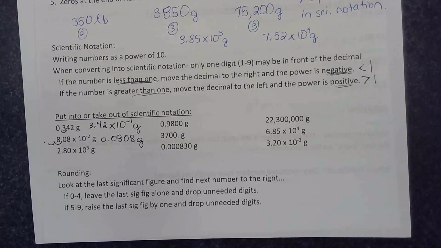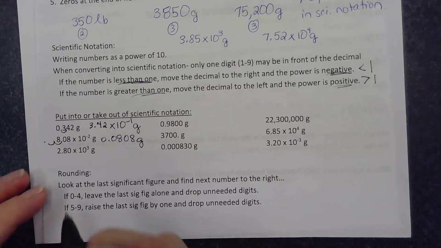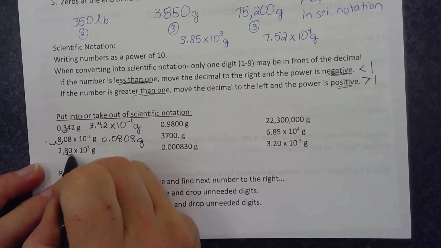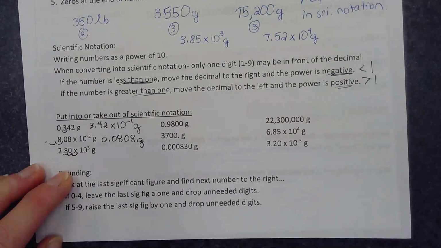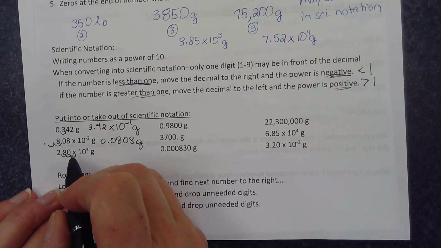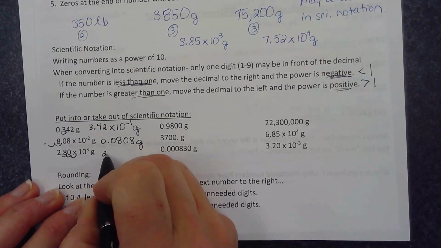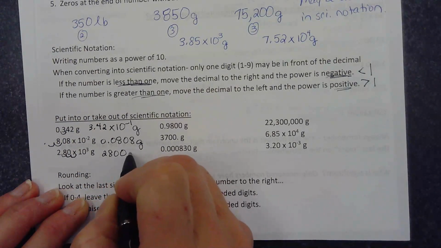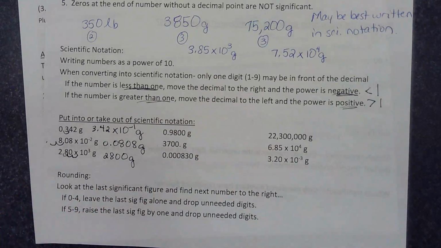All right, on the next one, it is a positive power. That means it's what? Greater than 1. So we're going to move our decimal 1, 2, 3 places to the right. Again, what do we fill in with? A 0. So it becomes 2800 grams.